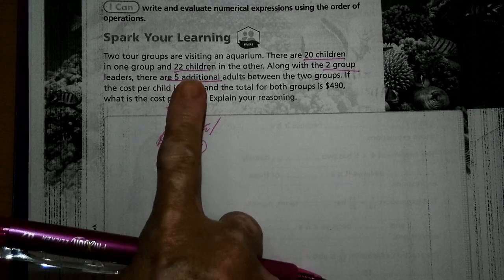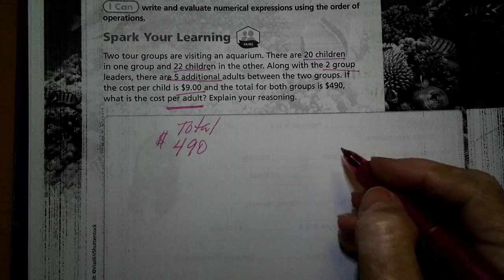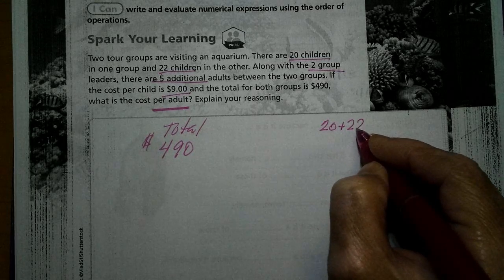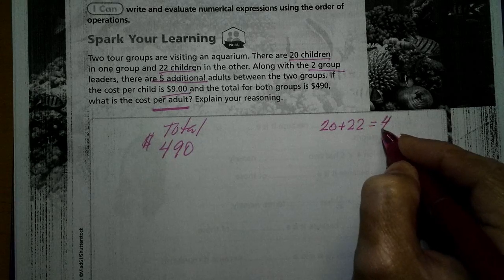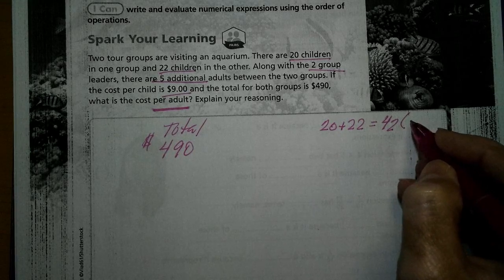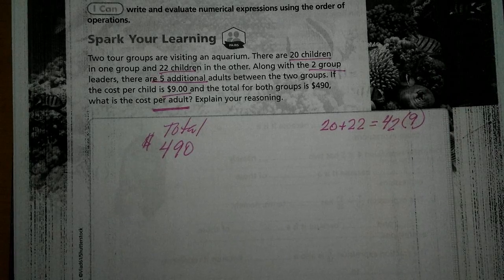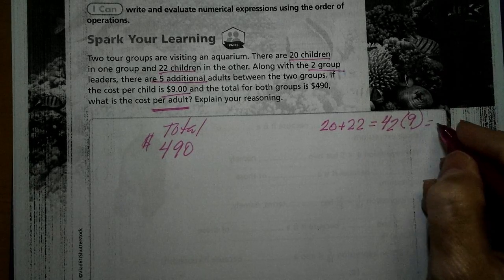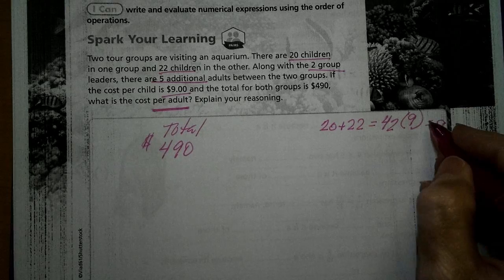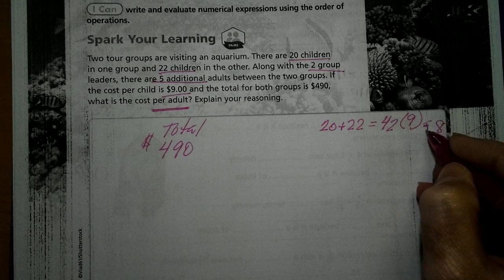Well, I need to know what the total cost is for my students, right? So how many total students do we have? We have at least 42 children. And then how much does it cost for each child? It costs at least $9. Yep. So we're going to do 42 times 9, and then we subtract the multiplication, the product, from the 490. Yep. So 42 times 9 is 378.